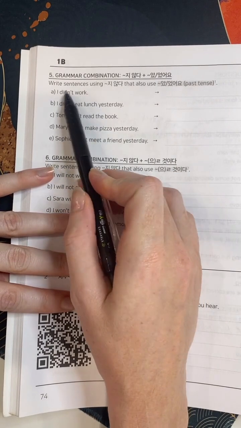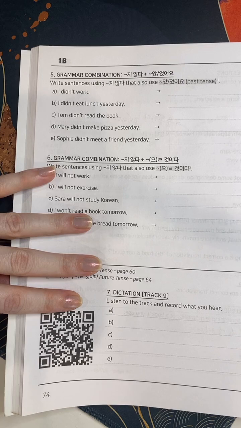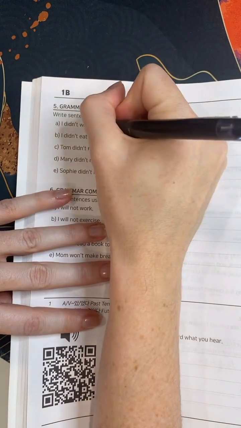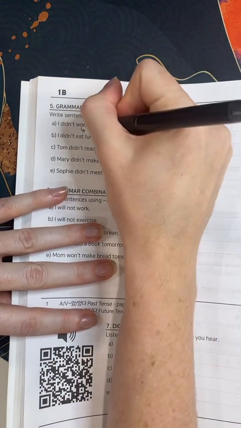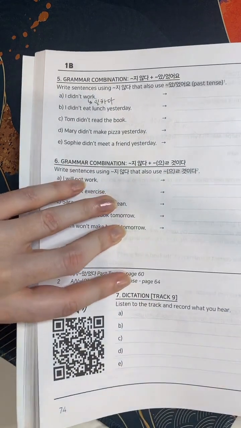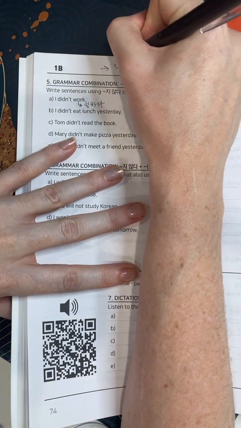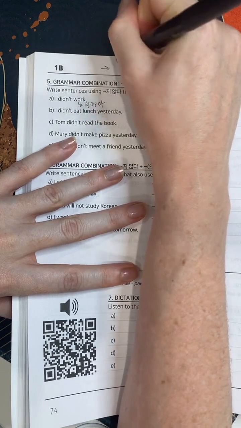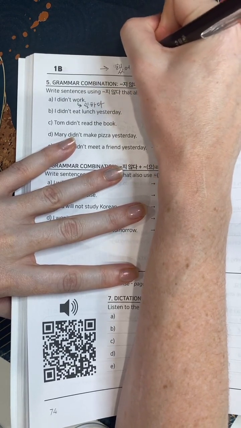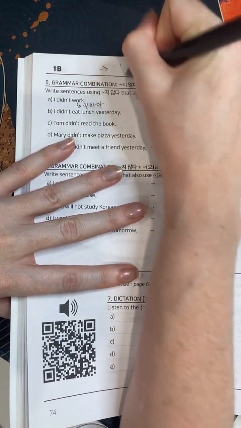So, how do we say I didn't work in the past? Yes, Level 1 workbook. You're welcome. So, to do this, we need to know the verb to work, which is 일하다. And then we need to know how to conjugate 하다 verbs into the past tense, which is actually pretty simple. 하다 becomes 했어요. But actually, we don't need to know that because we're using it with 지 않다.